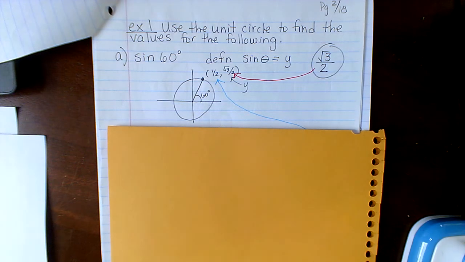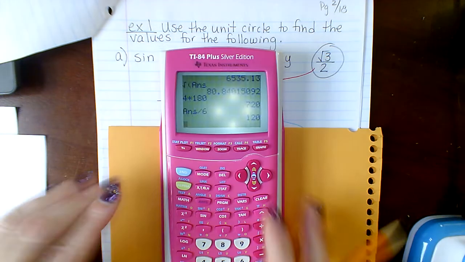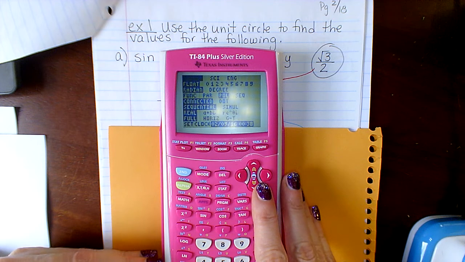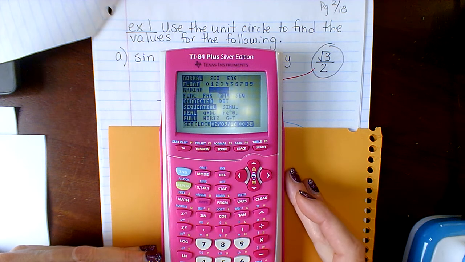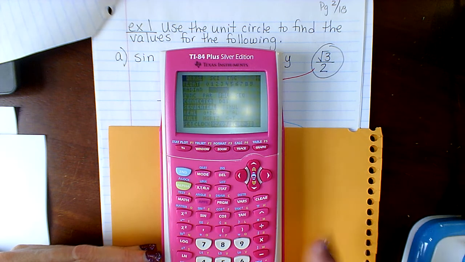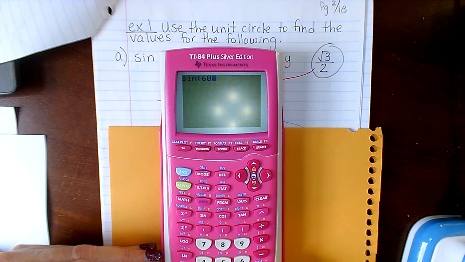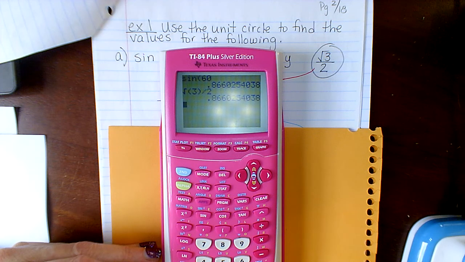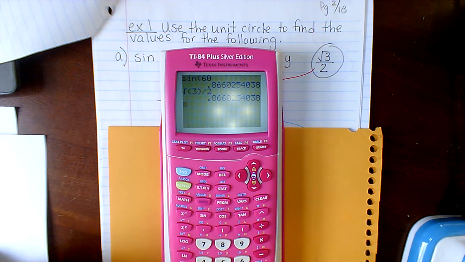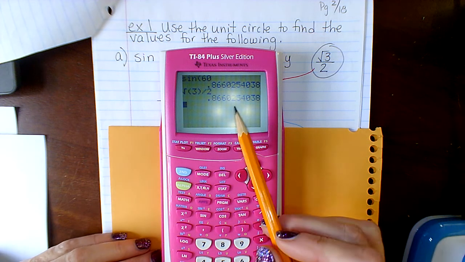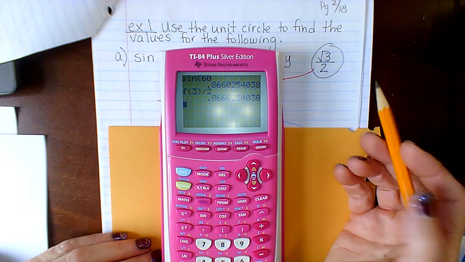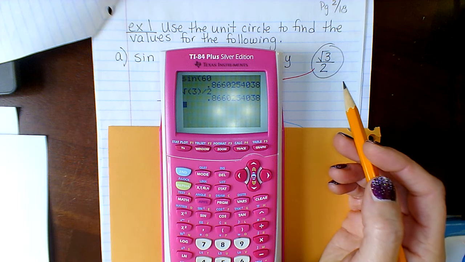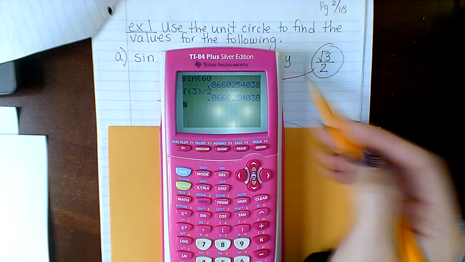Now, if you were to use the calculator, if we go to mode and go to degree mode, you can see I just changed it to degree. And then the sine of 60 degrees is about 0.866. If you do the square root of 3 divided by 2, you'll see that's the exact same decimal. Some of these show up so often that I just recognize that 0.866 as being root 3 over 2. So don't be surprised if you start recognizing those decimals and just know what they are.